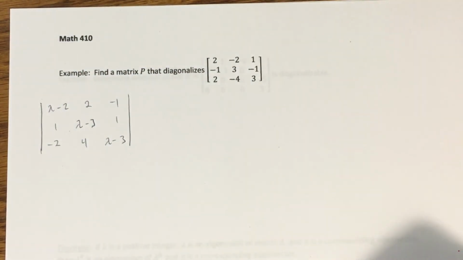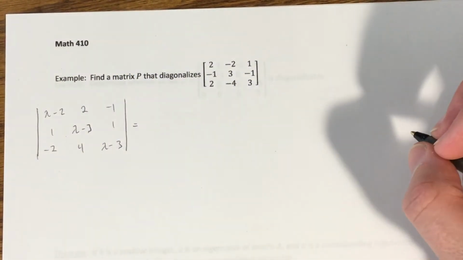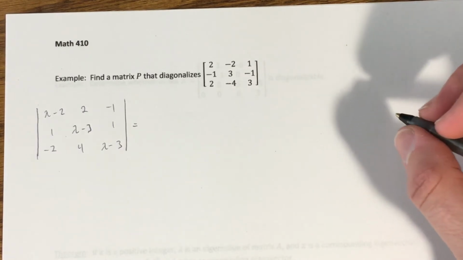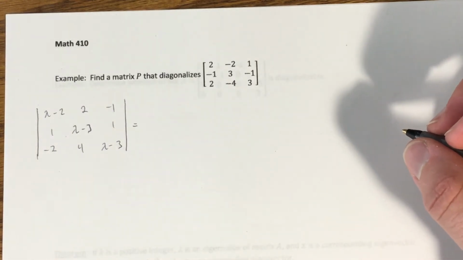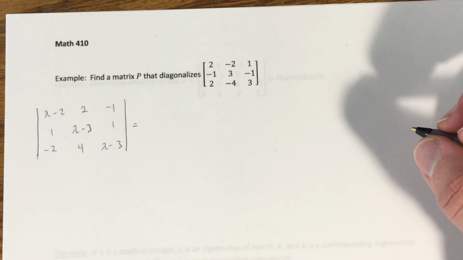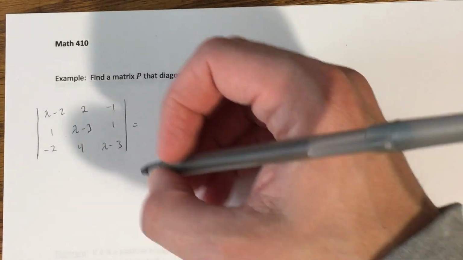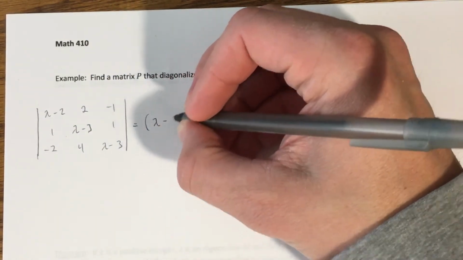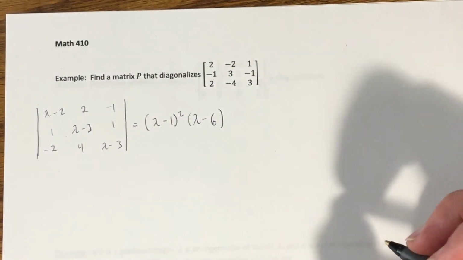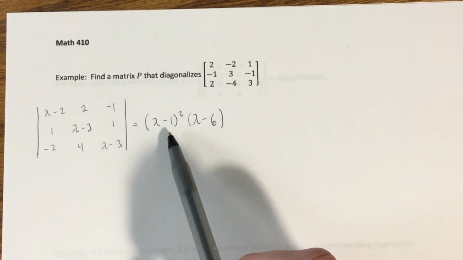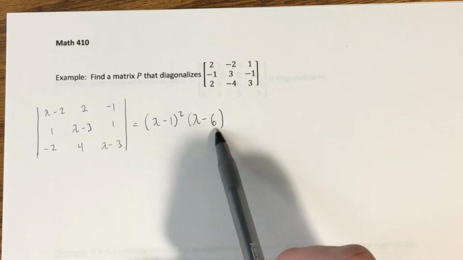Now, that's a 3 by 3 determinant. There's a lot of simplifying, and then there's going to be some factoring to do to factor down the characteristic polynomial so we can find those eigenvalues. But in this case, I did this one ahead of time. Where did I put it? Oh, here we go. If you expand this and then factor the result, we end up with lambda minus 1 squared times lambda minus 6. So that's your characteristic polynomial. That means I have two distinct eigenvalues for this matrix, 1 and 6.